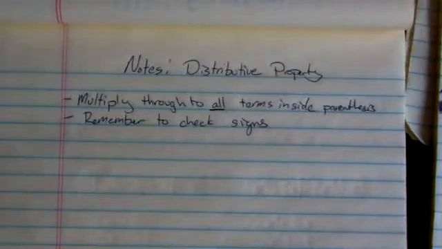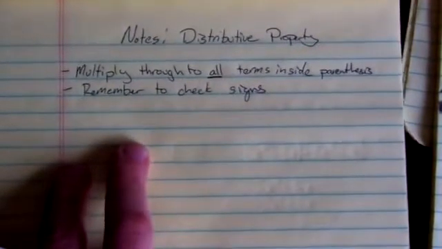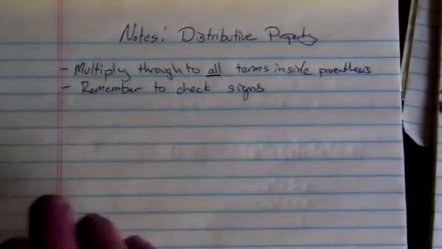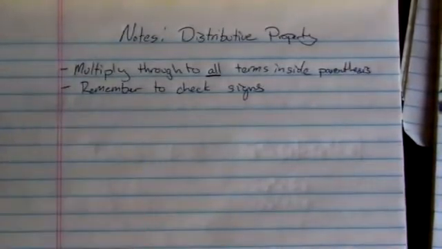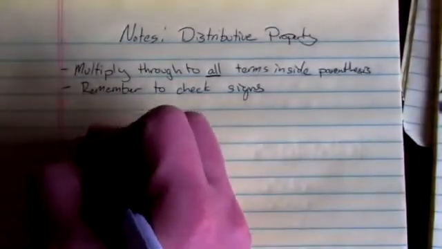So the distributive property helps us with simplifying expressions. If you remember when I talked about simplifying expressions, I said you are finished, or it is simplified, when there are no like terms or parentheses, and that's where this comes into play. So let's look at an example.